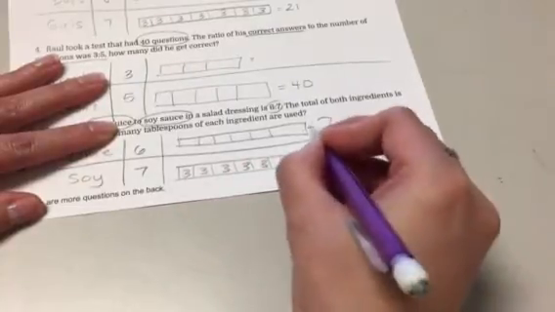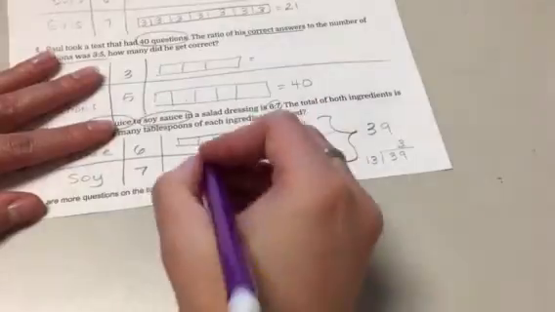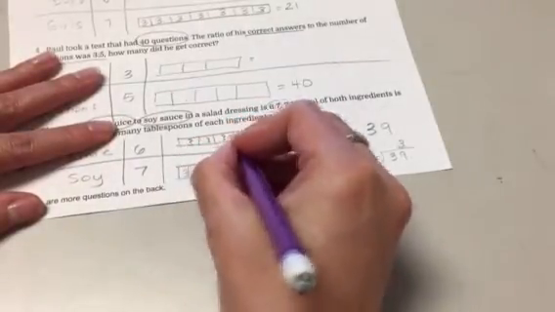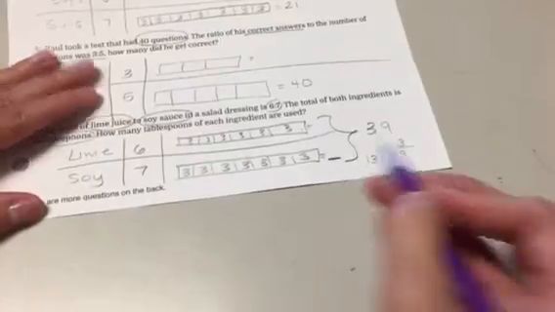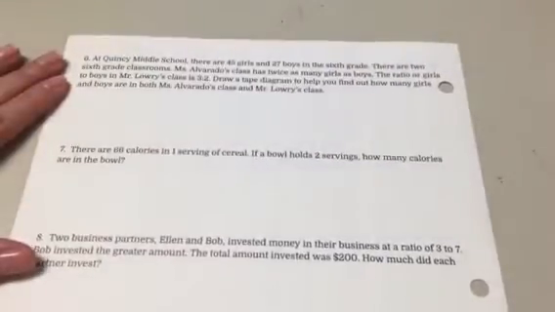So they want to know how much of each ingredient is used. You're going to have to figure that out here for soy sauce and here for the lime juice. All right, flip to the back.